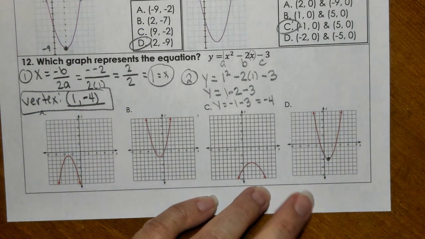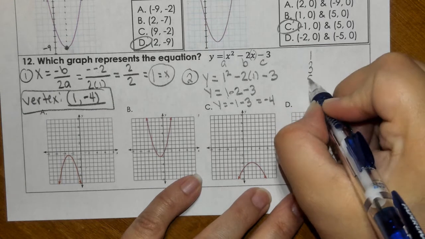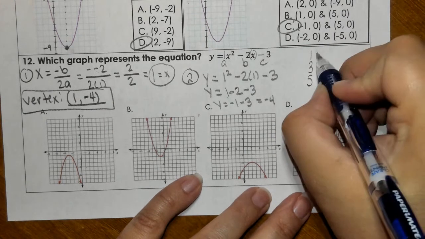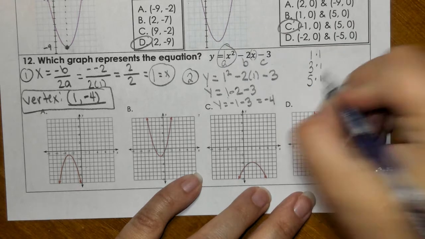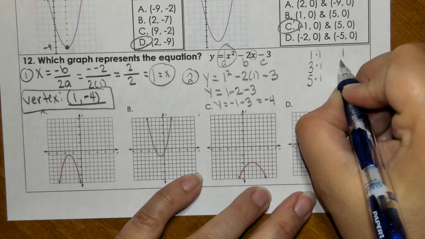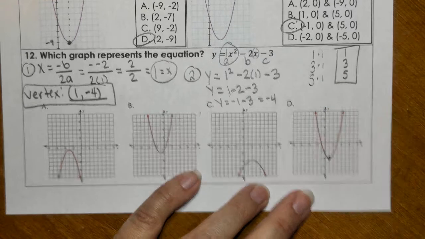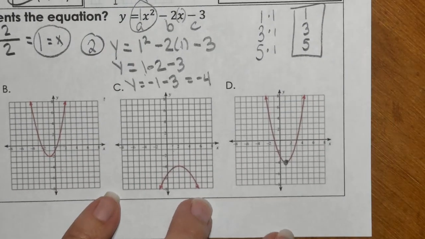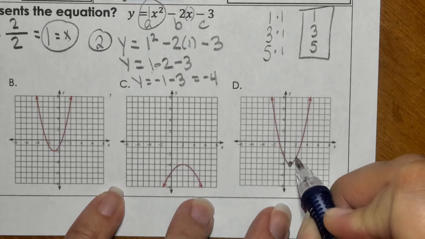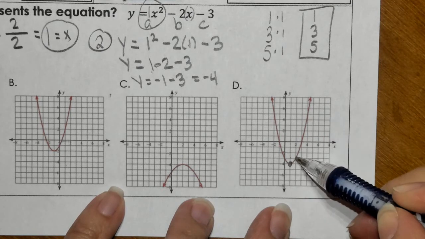Then I taught you guys there's a pattern. We always use 1, 3, 5. And you multiply this by the A value. So if I multiply by 1, we get 1, 3, 5. I'm going to try to zoom in a little bit here. So from the vertex, if I go up 1, right 1, I land on the parabola.